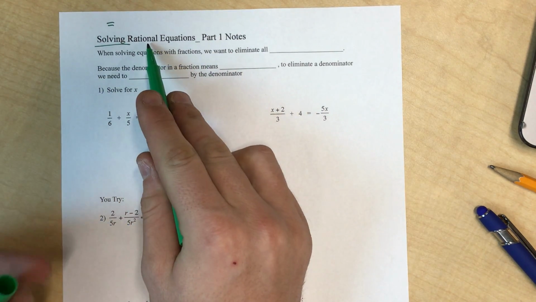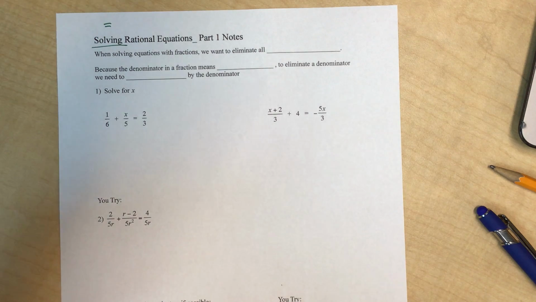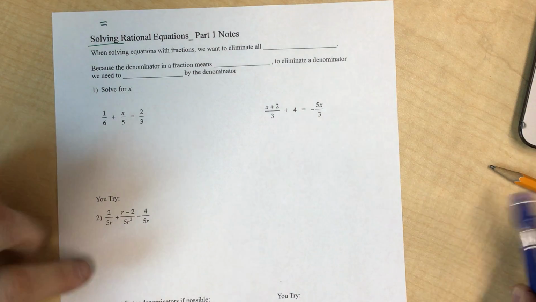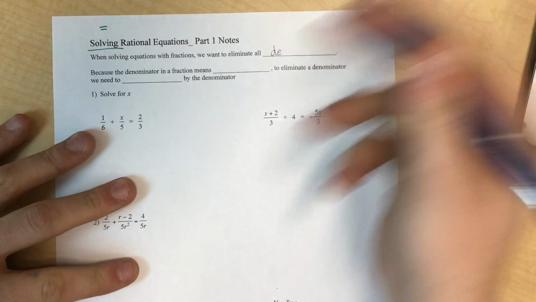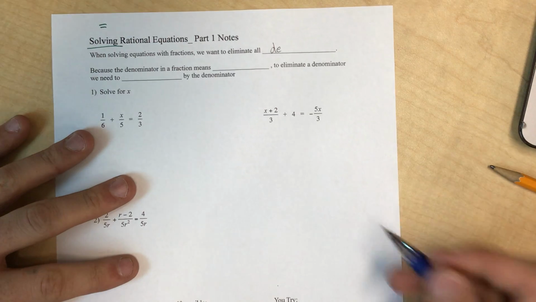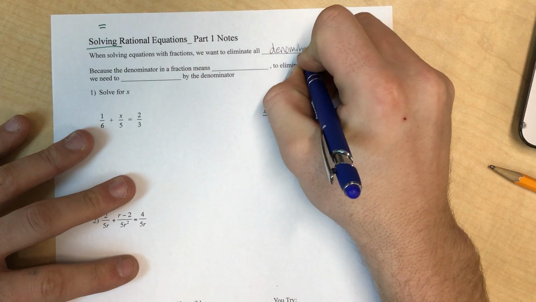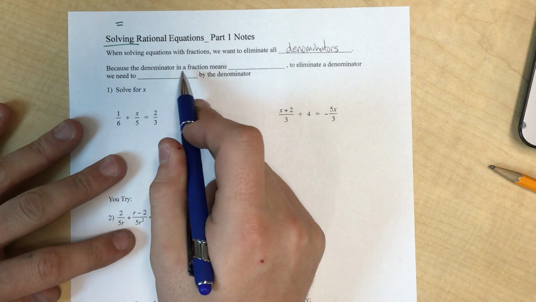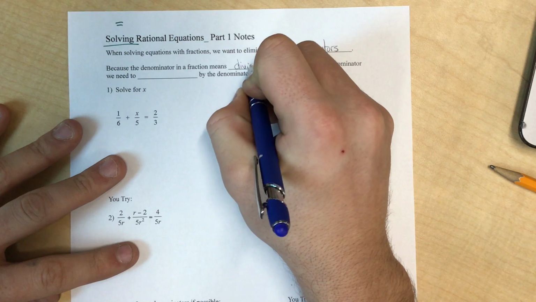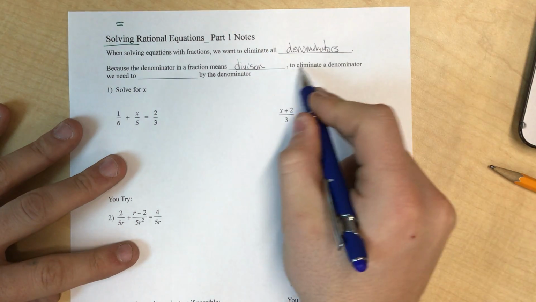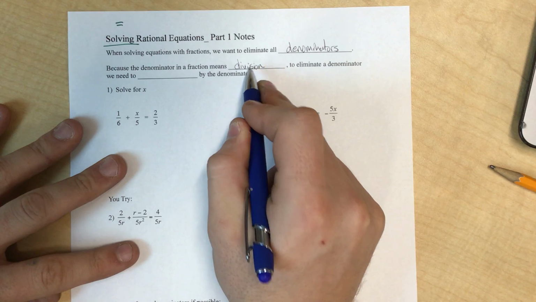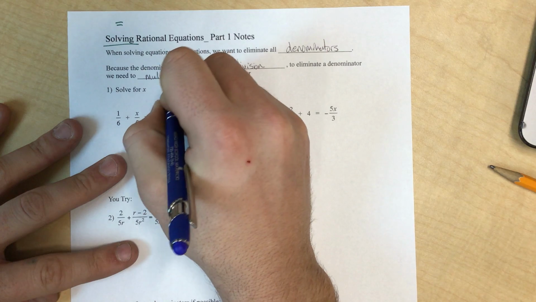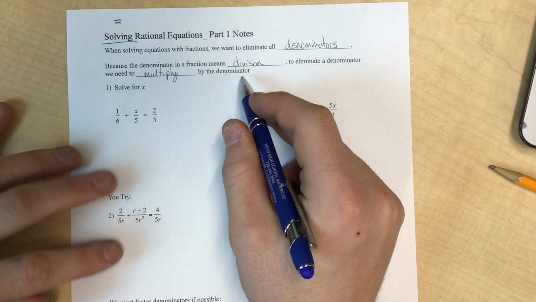But the big idea that we need to understand now is when we are solving equations with fractions, okay, because that's what a rational expression is, just a fraction with a variable somewhere in the denominator or numerator. We want to eliminate all denominators. Okay. And because the denominator in some fraction means division, then in order to eliminate a denominator, which means to eliminate division, we need to multiply, because that's the opposite of division, and we're multiplying by that denominator of what we are dividing by.